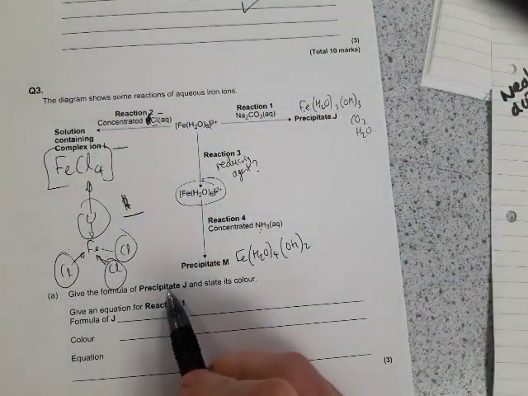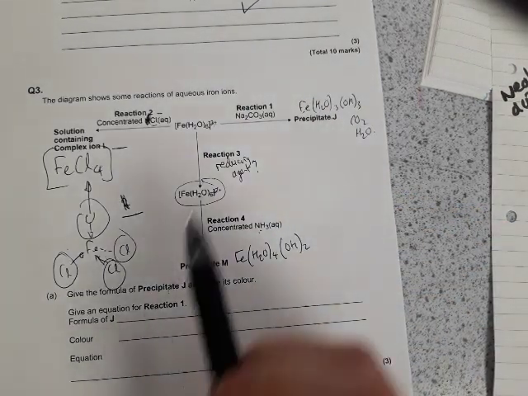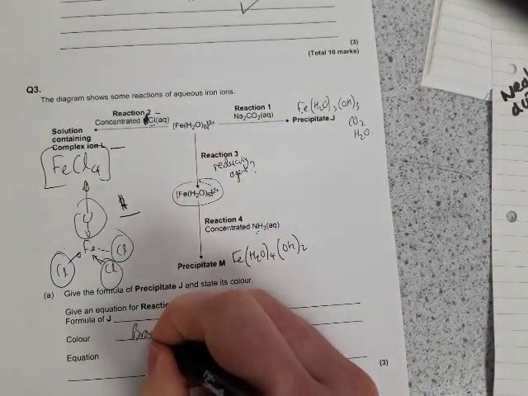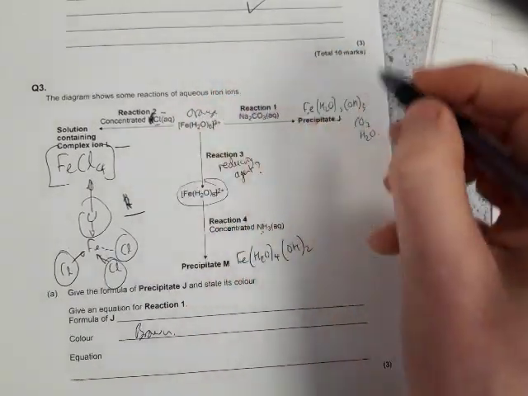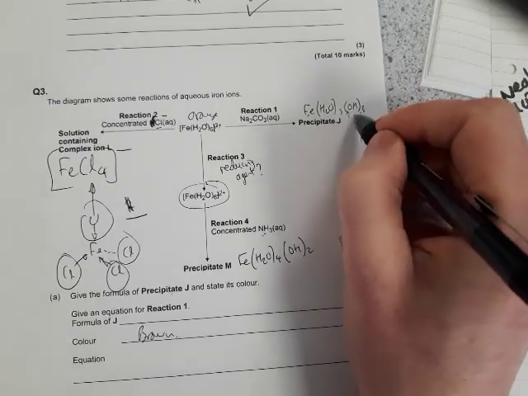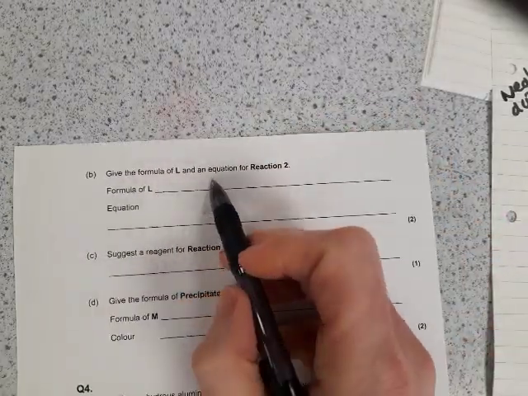Alright, give the formula of precipitate J. I've done that, Fe(H2O)3(OH)3. Give the colour, iron 3 plus brown. Everything's brown apart from this, which is orange. That's an orange solution, that's a brown precipitate. Equation, I've done that one before on previous questions. Turn over, give the formula of L and an equation for reaction 2.